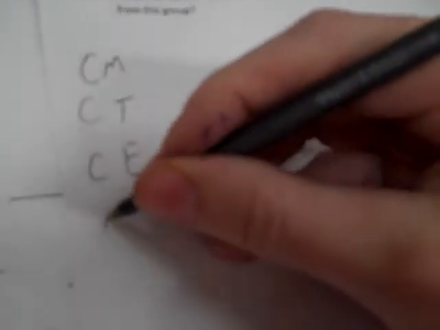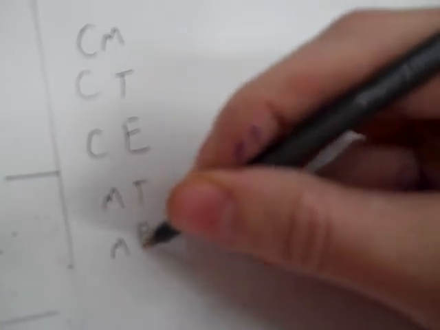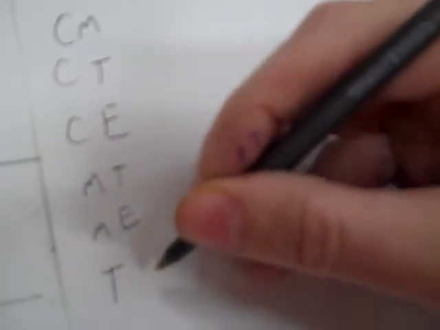Now, we're not ranking these. So when I put Chad, Martha, I don't put Martha, Chad, because that's the same group. I don't need to reorder the group. Chad, Thomas, Chad, Enrique. Now, that's just groups with Chad in them. So Martha, Thomas, Martha, Enrique, and then Thomas and Enrique. That ends up being 6.